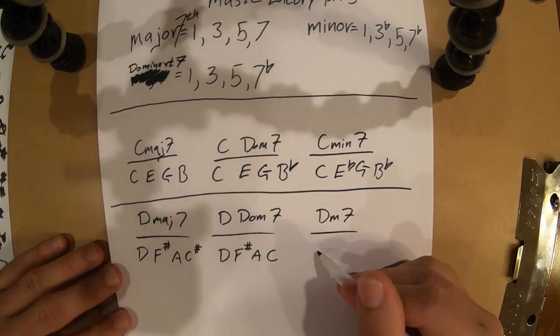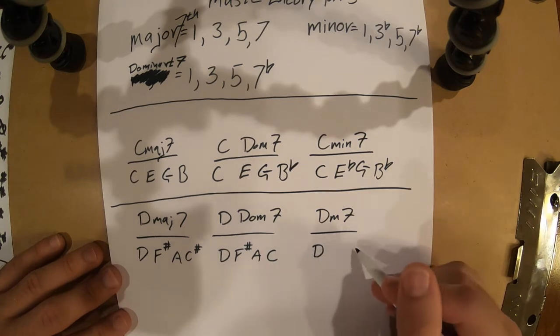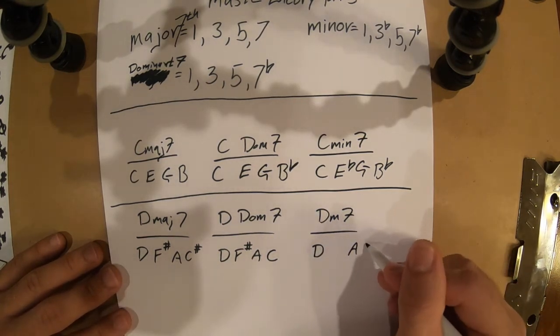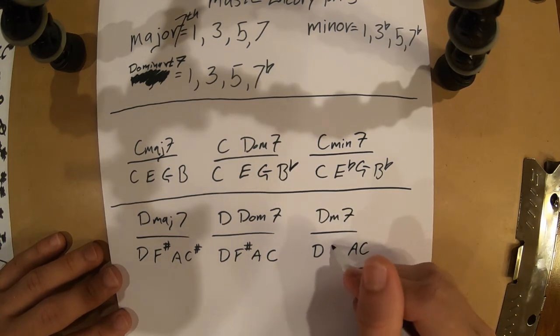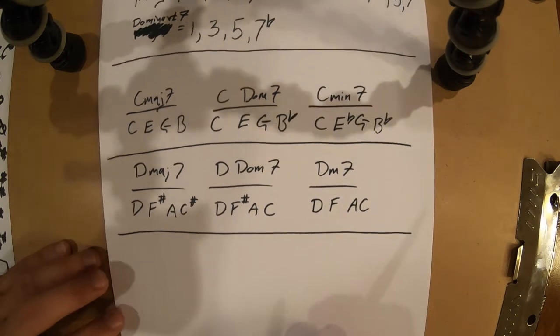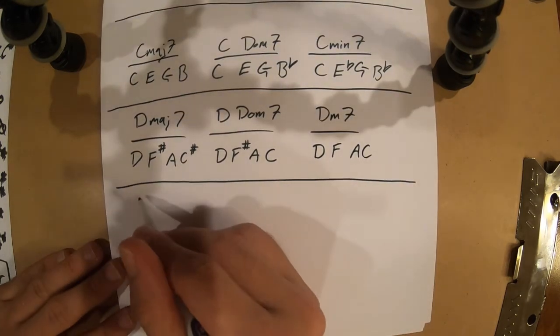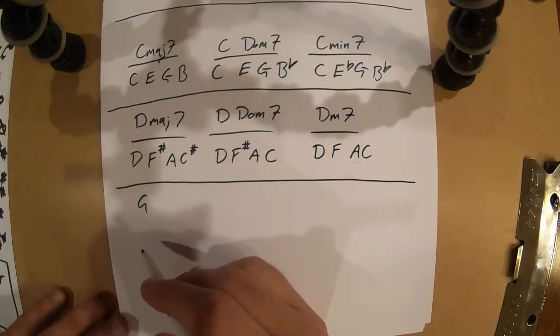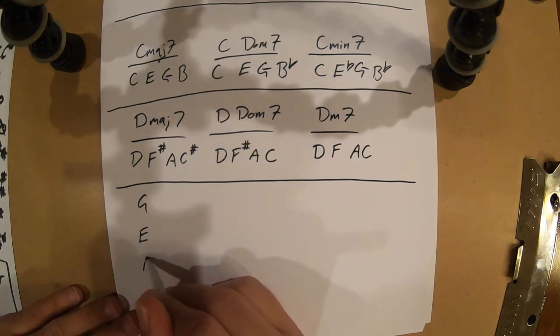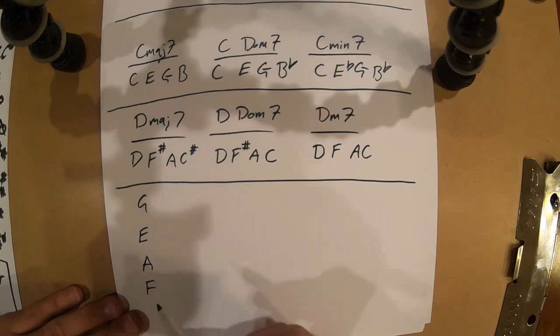And then for D minor 7, we keep the 1 and the 5. They're common to all of these. We're still flatting the C, and in this case, we're flatting the F also. All right, after that, we're going to go through a couple more: G, E, A, and F.